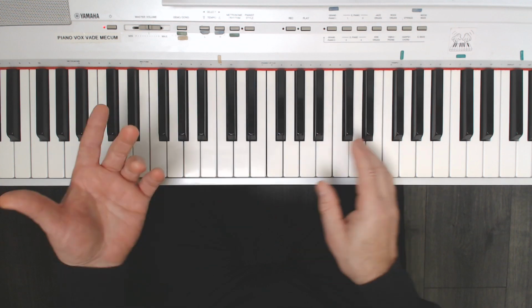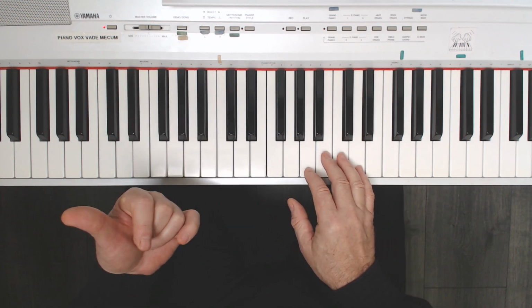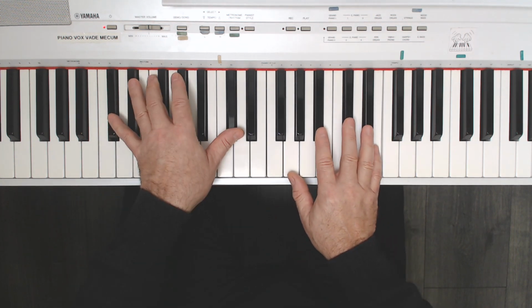You see, like this. So, and then in the second part, if you're a little bit advanced, we see with a bossa nova rhythm, like this.